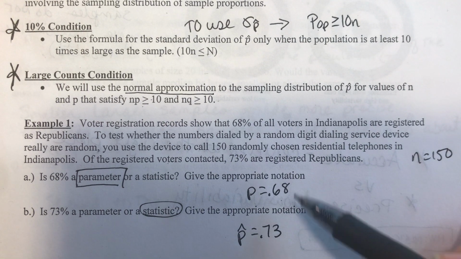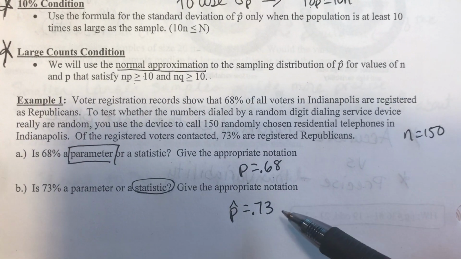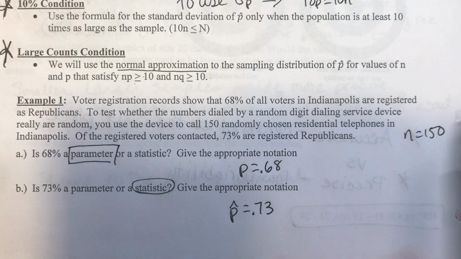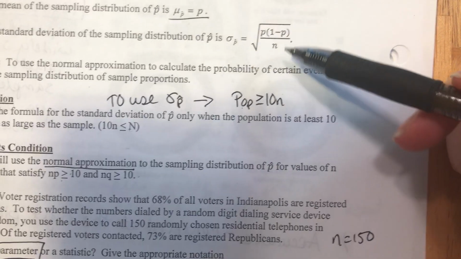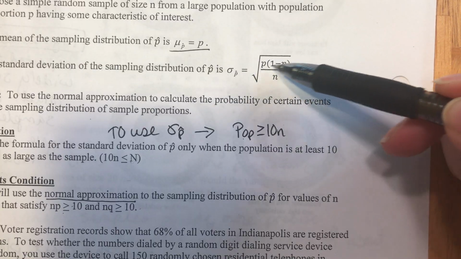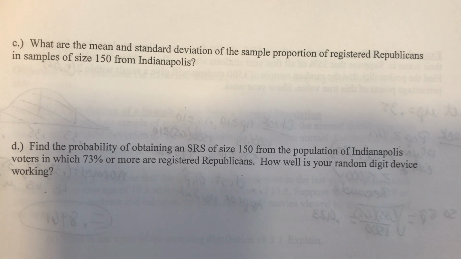It's important that you're able to identify this because as we cruise through the lessons, if you get these backwards, you're going to get all sorts of stuff wrong. If you had gotten these backwards when you do your standard deviation, you're going to plug the wrong one in here.